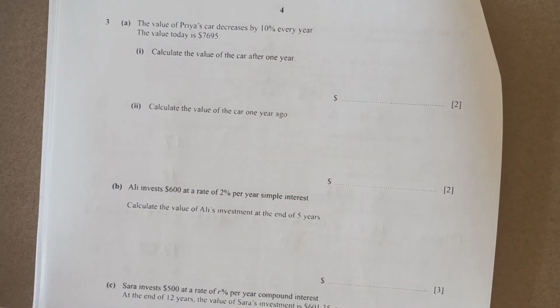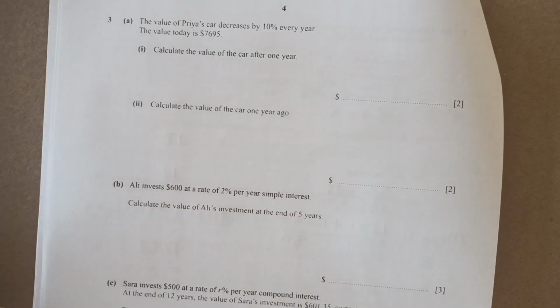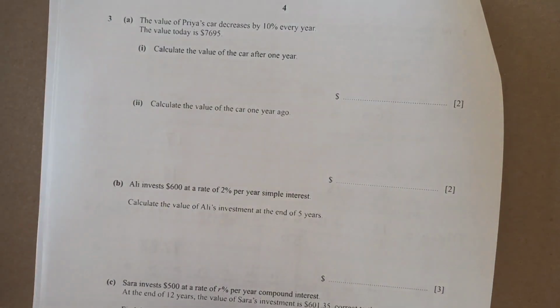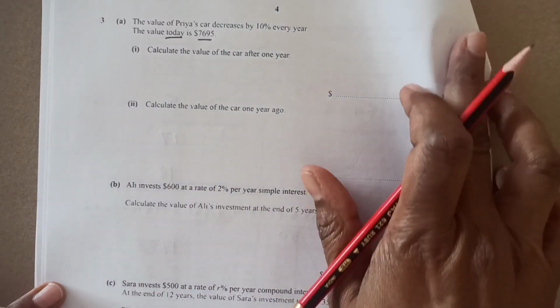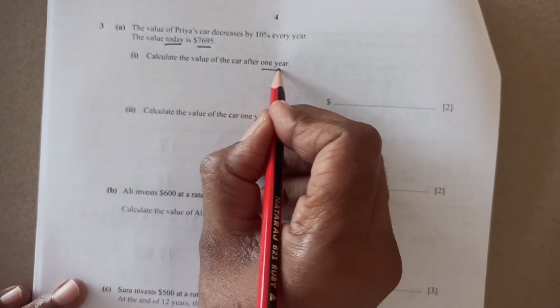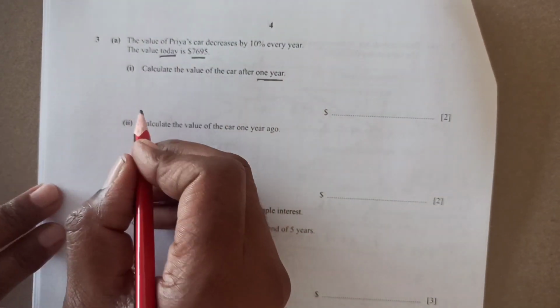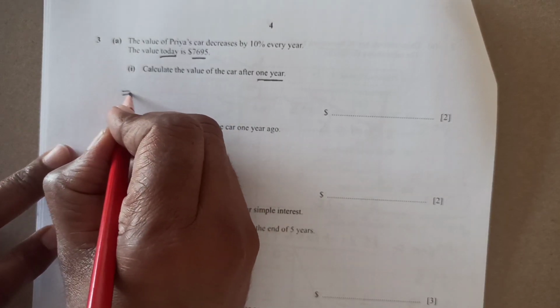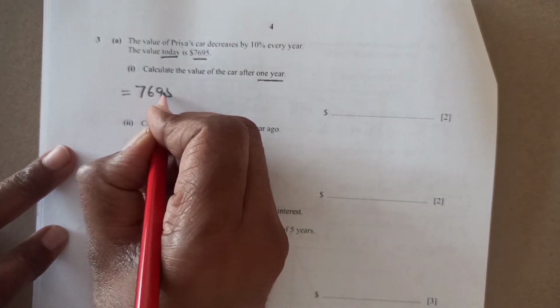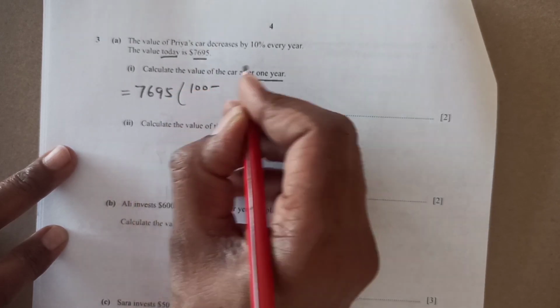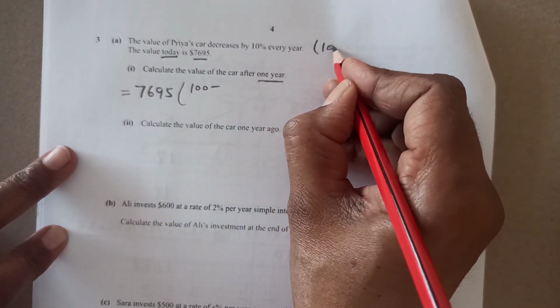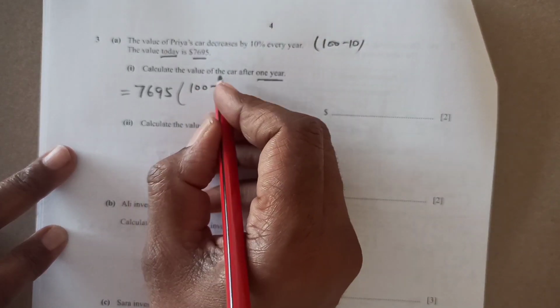Now number 3, the value of Priya's car decreases by 10% every year. The value today is 7695. Calculate the value of the car after 1 year. So this is today's value. That value is going to be 7695 times 100 minus 10 over 100, because it's decreasing by 10%.